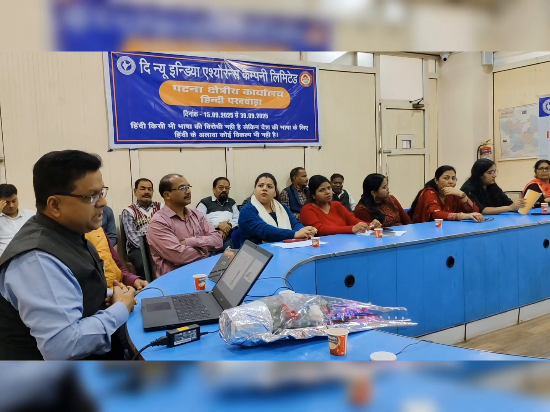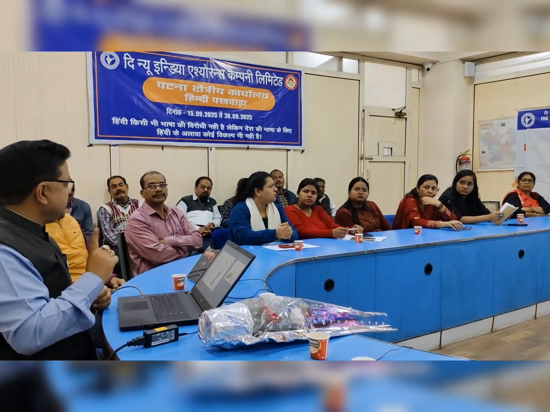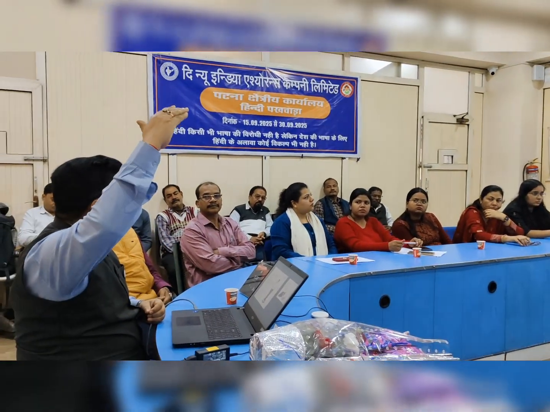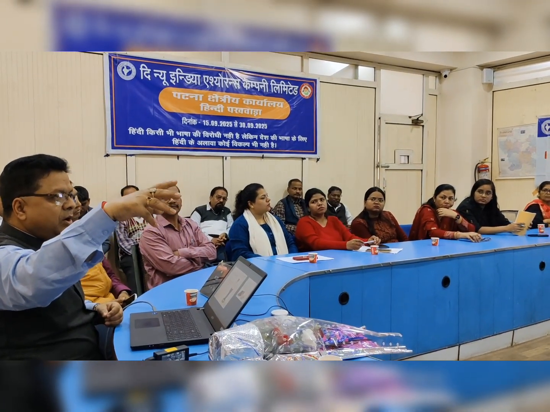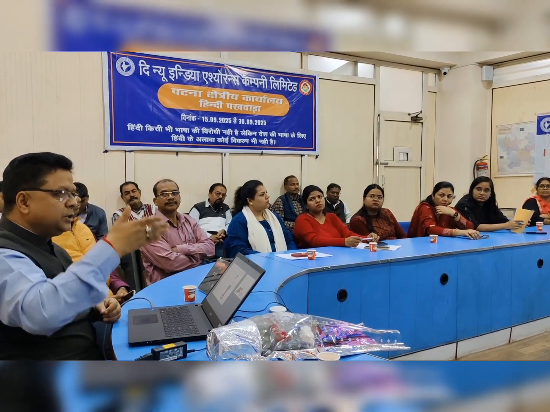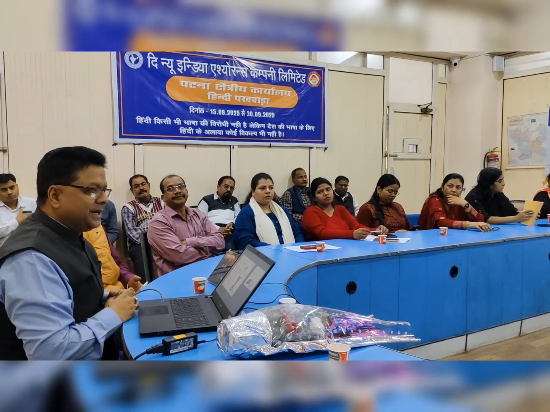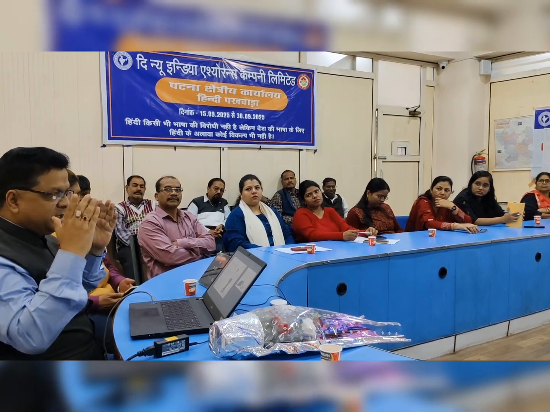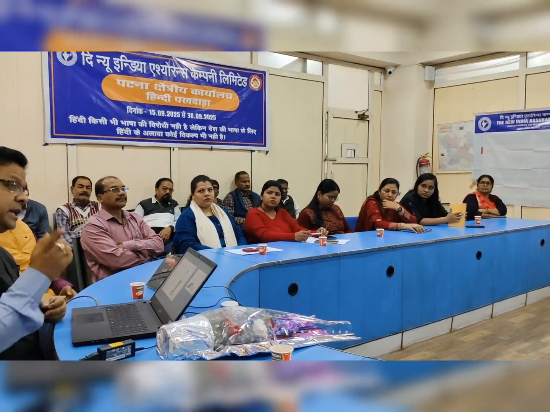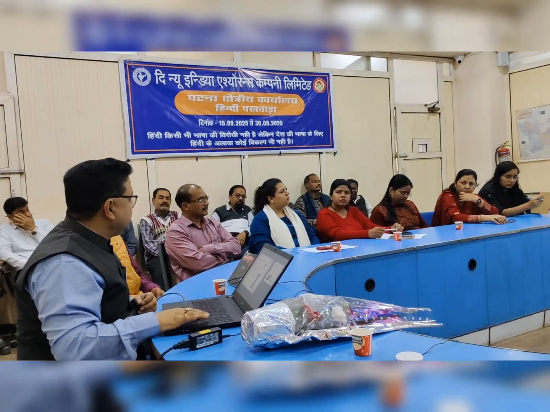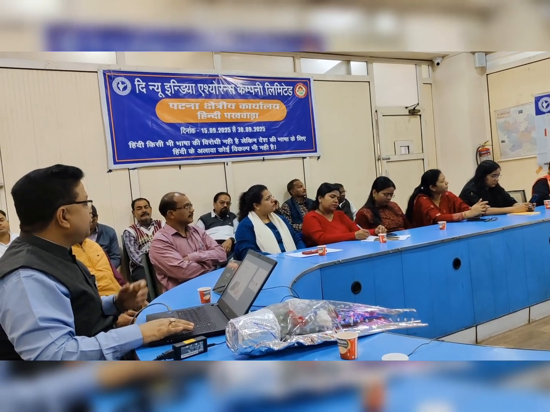Second, regular physical activity. Exercise is one of the most effective ways to control diabetes. It helps your body use insulin more effectively and lowers glucose levels. Aim for at least 150 minutes of moderate-intensity exercise like walking, swimming, or cycling per week. Strength training also benefits by increasing muscle mass, which helps improve insulin sensitivity. Third, medication and insulin therapy. People with type 1 diabetes require insulin therapy for life. For type 2 diabetes, oral medication or insulin therapy may be prescribed if lifestyle changes are not sufficient.